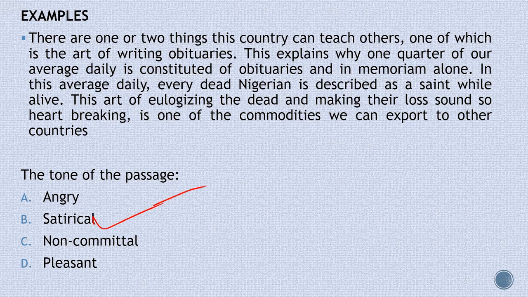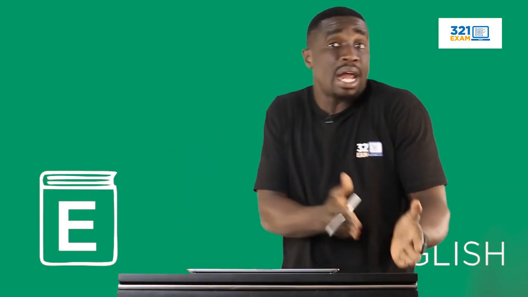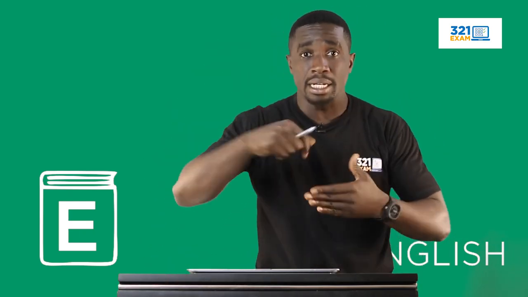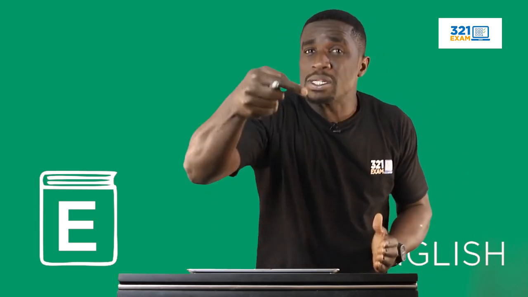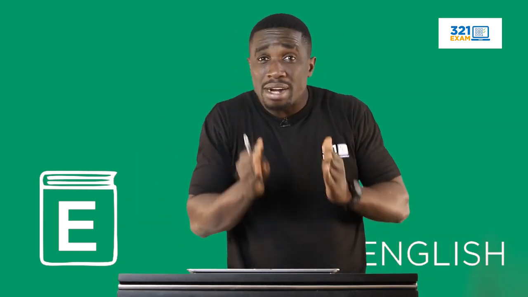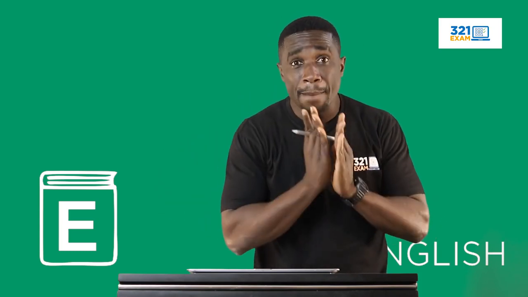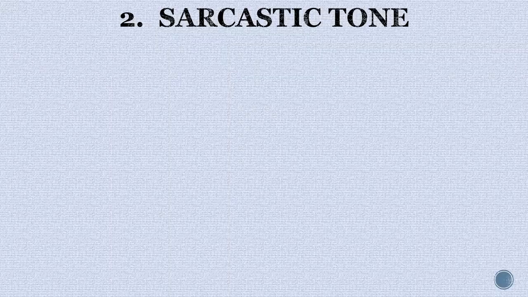The writer talks about the misdeed in the society, which is the act of writing obituary, making their loss sound so great, as if when they were alive, you do not praise them, but once they are dead, you start praising them. That is an ill in this society. But the writer, look at the passage you have read, did not place condemnation on that misdeed. The writer allows you, the reader, to place condemnation on that misdeed. That makes that tone become what? A satirical tone.